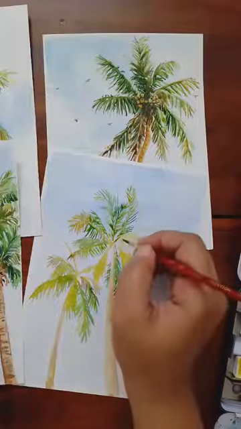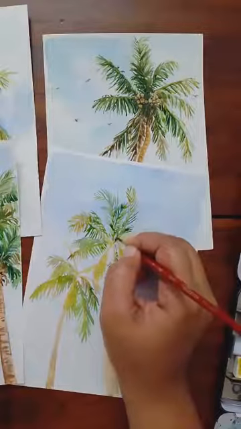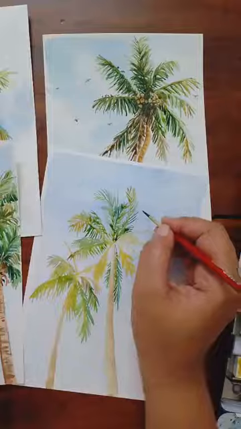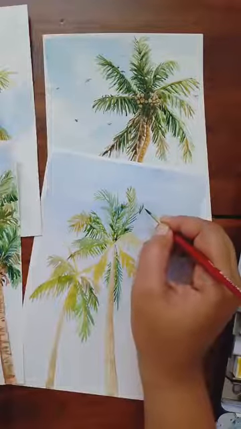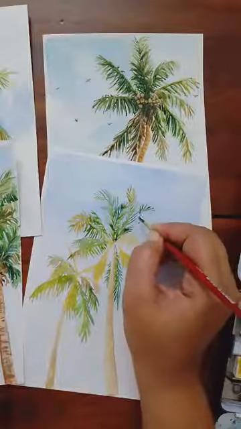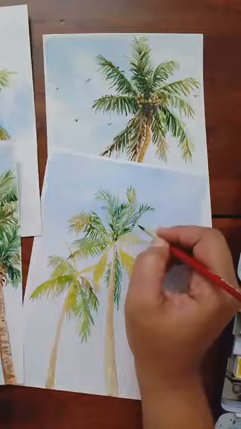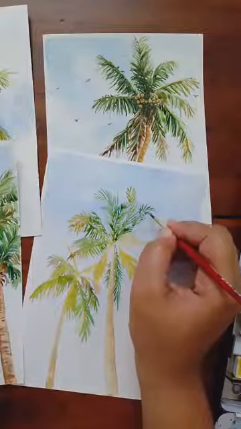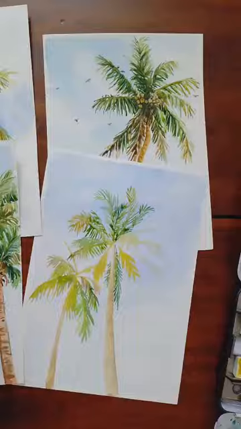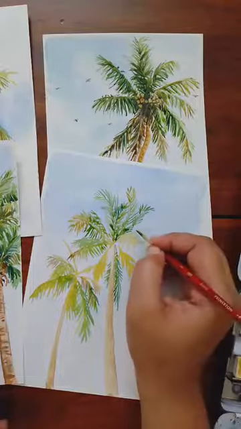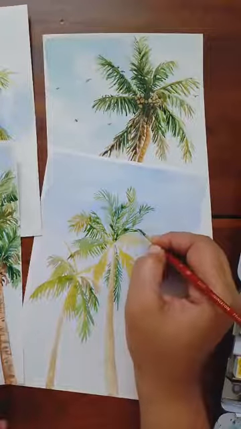Okay, dark greens here. Then you have some here. In fact, curving a bit. I may have drawn that frond a bit odd. So that's another thing you can do, correct. Please don't hesitate to correct.